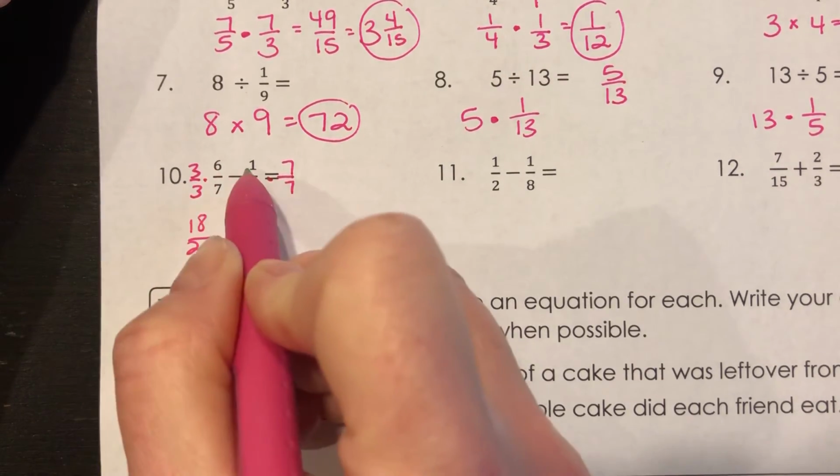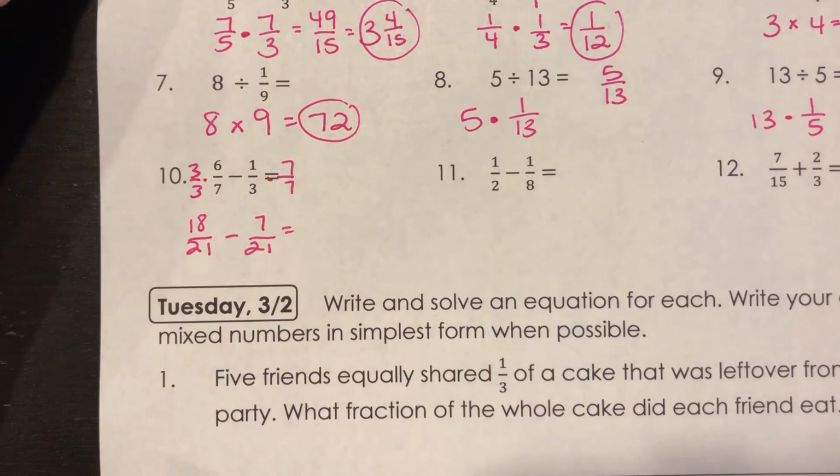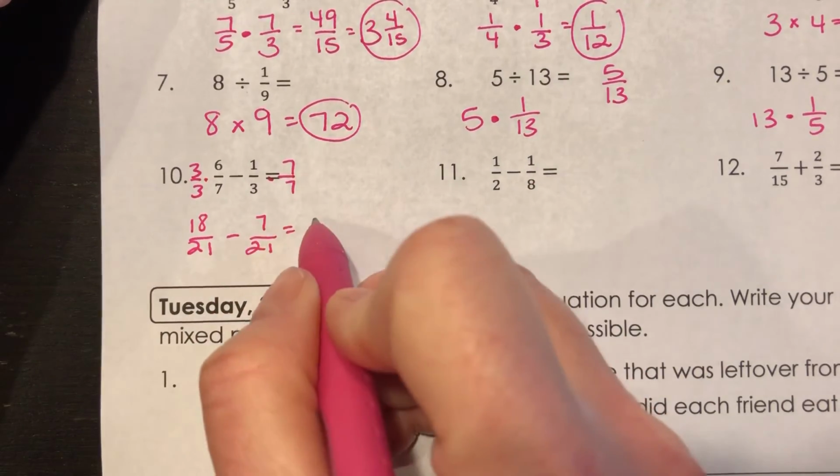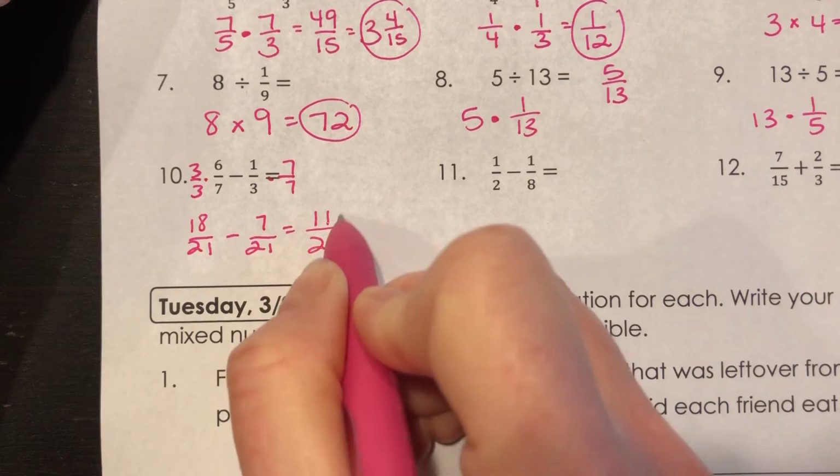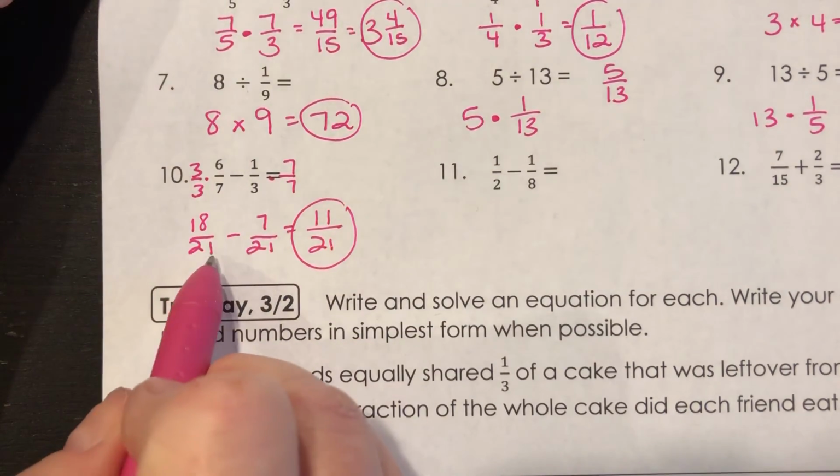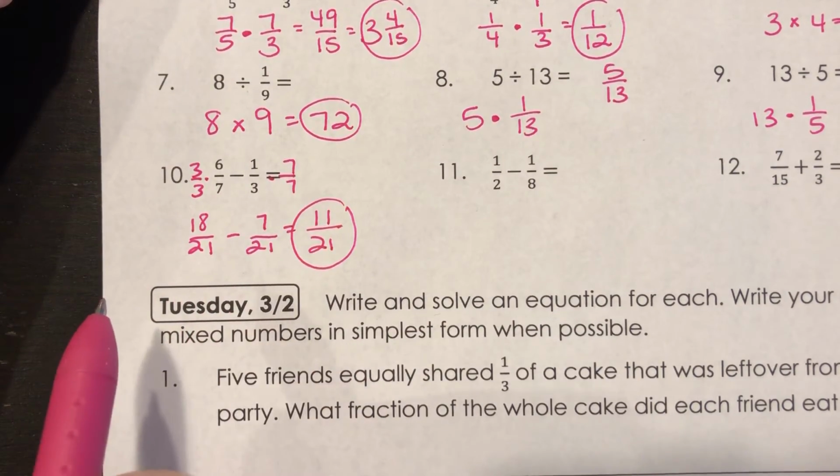3 times 6 is 18, and 1 times 7 is 7. Now I can go ahead and subtract. 18 minus 7 is 11, and my denominator stays the same. So 18 out of 21 minus 7 out of 21 is 11 out of 21.